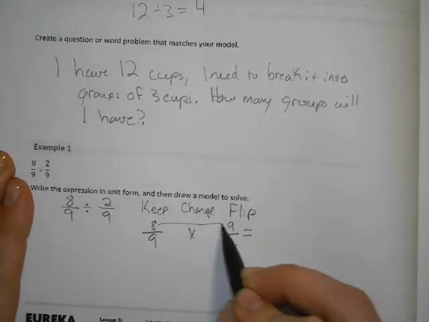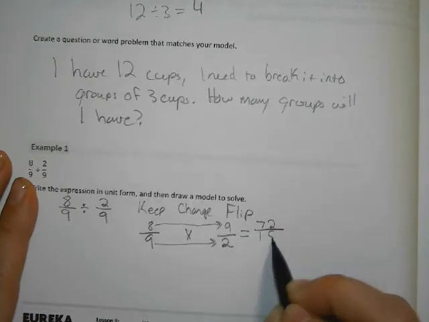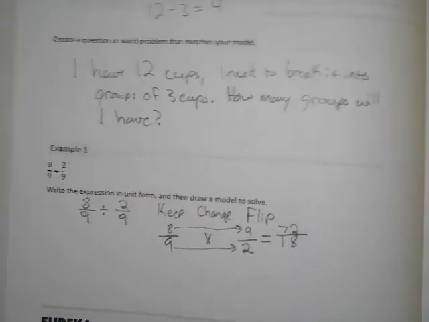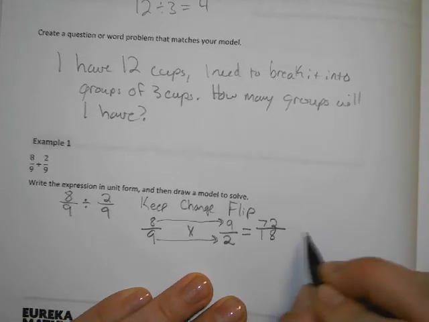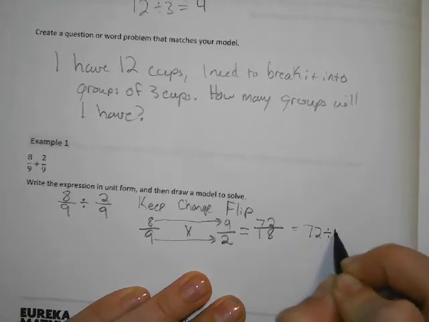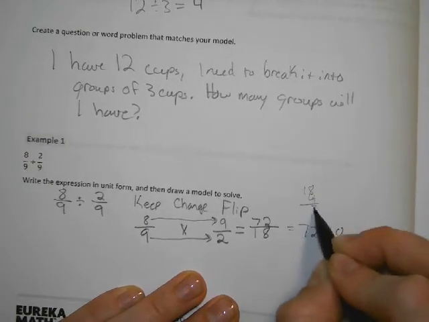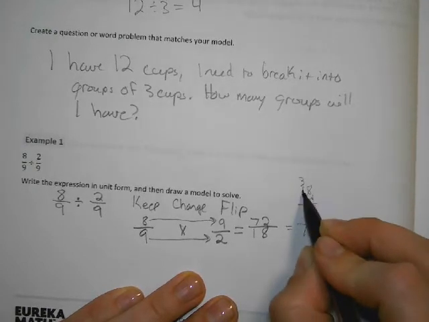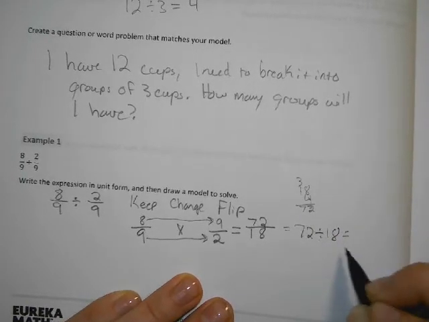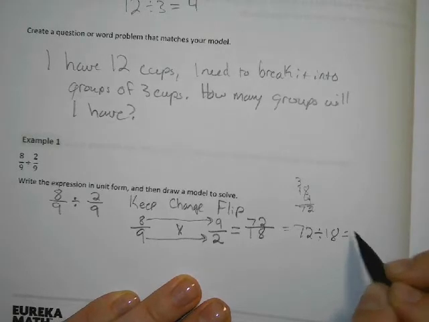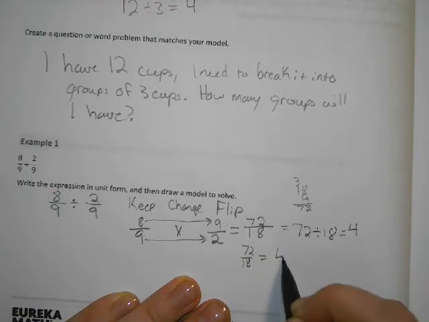Then I'm able to multiply straight across. That would be 72 over 9 times 2 is 18. And so then I'm going to take 72 divided by 18. 18 times 4: 8 times 4 is 32, carry your 3, 4 times 1 is 4, plus 3 is 7, that is 72. So 72 divided by 18 is equal to 4, or 72 18ths is equal to 4.